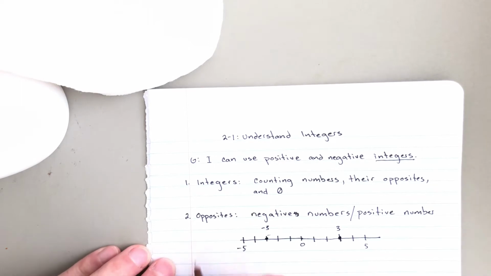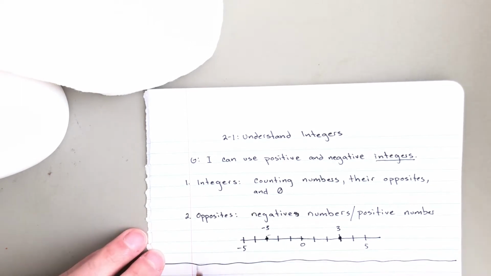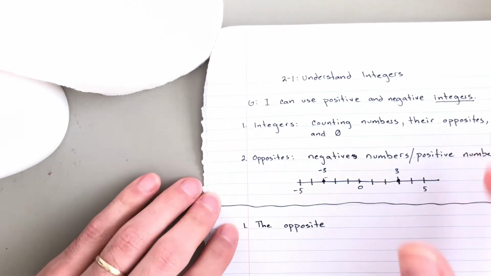So if we go ahead and do some examples for that specific lesson, let's see if we can understand this. So if I said we wanted to find the opposite of 6, the opposite, oops, you cannot see, I gotta move up.